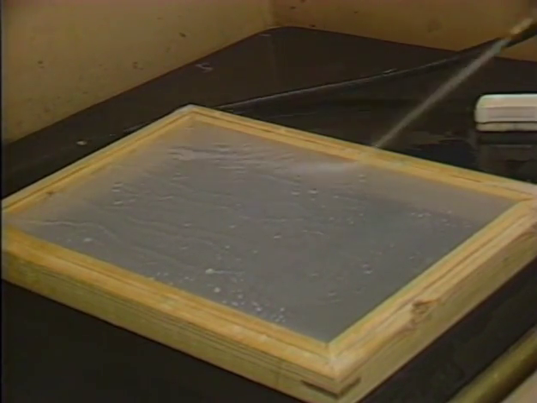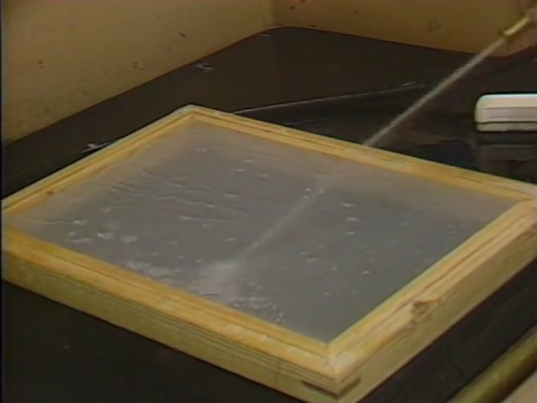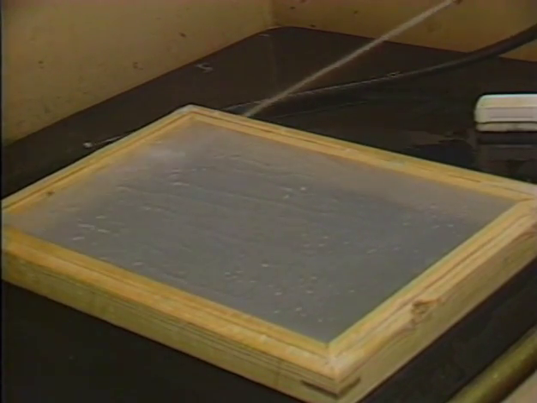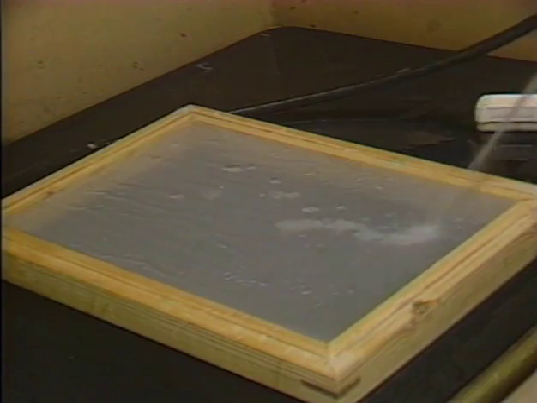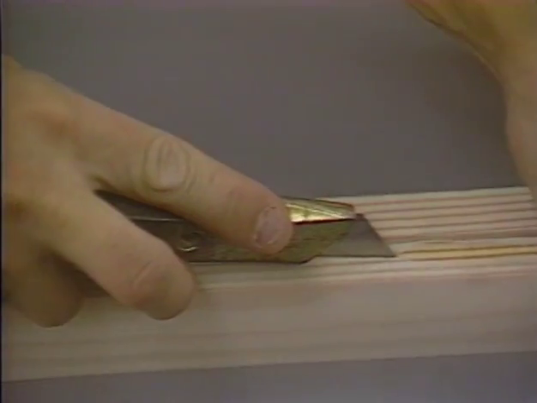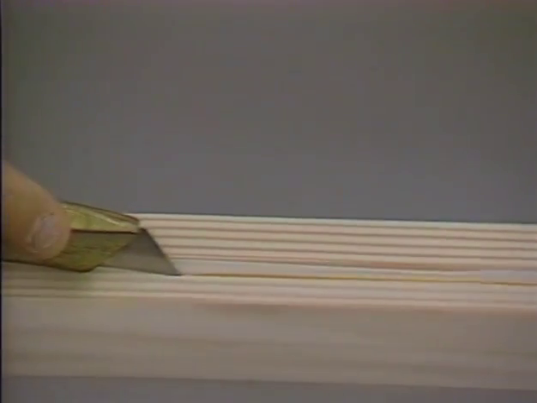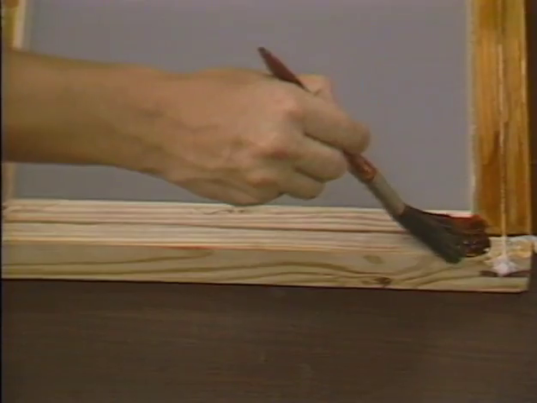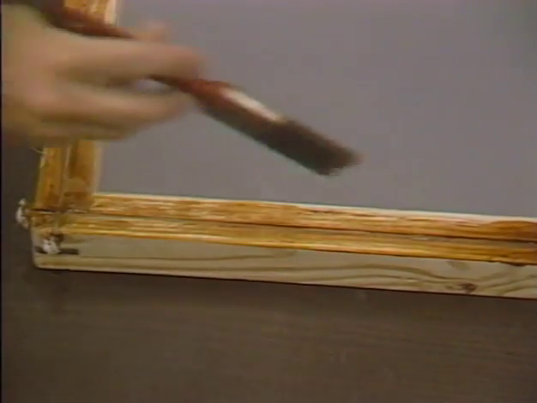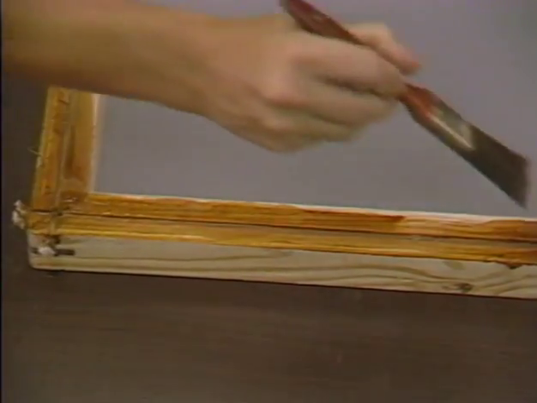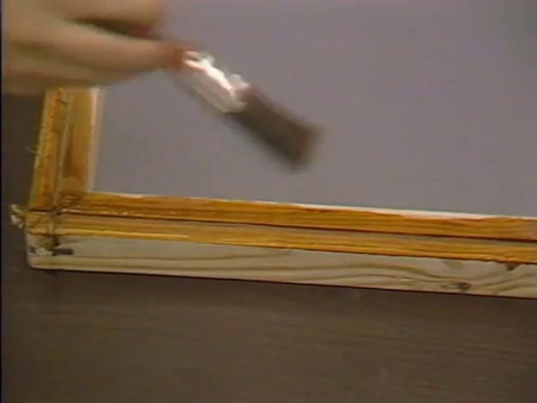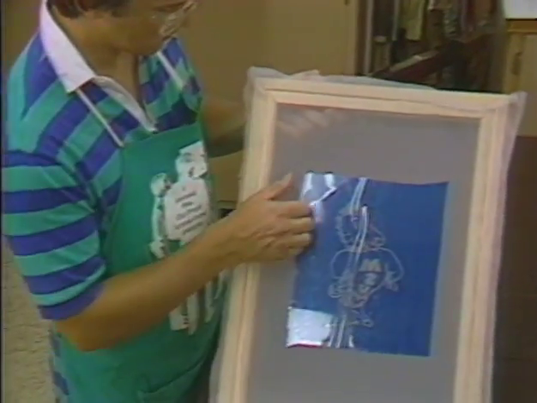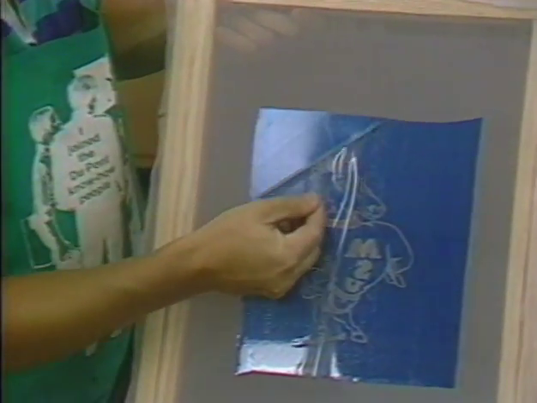Once the screen has been cleaned and degreased, it should not be stored for a lengthy period of time before the stencil is adhered. Excess fabric should be trimmed away and the screen edges should be coated with finish sealer or shellac and dried to help retain the tension of the screen. Both hand-cut and photographic stencils may then be adhered to the screen.